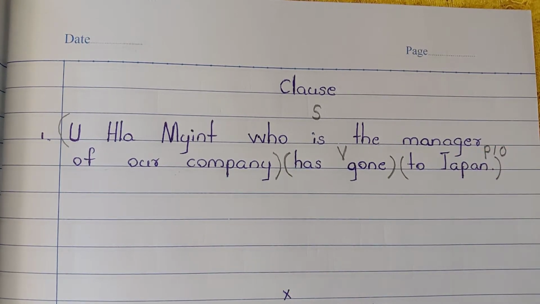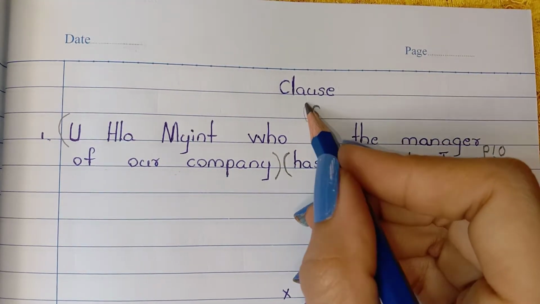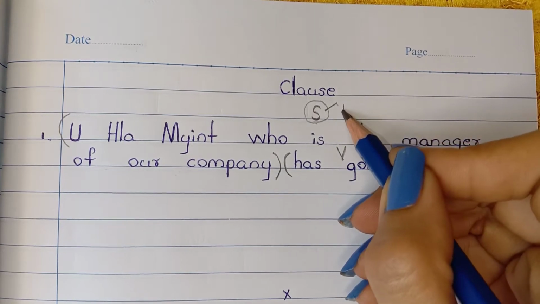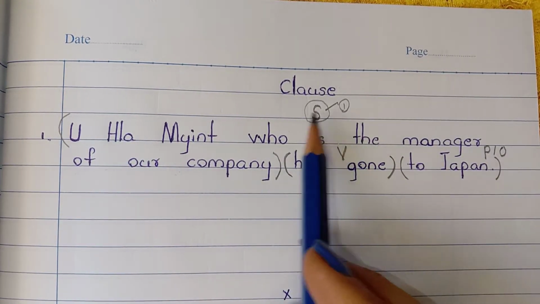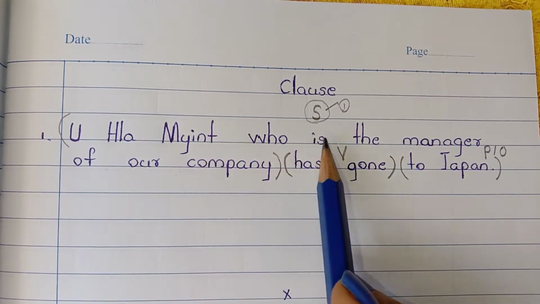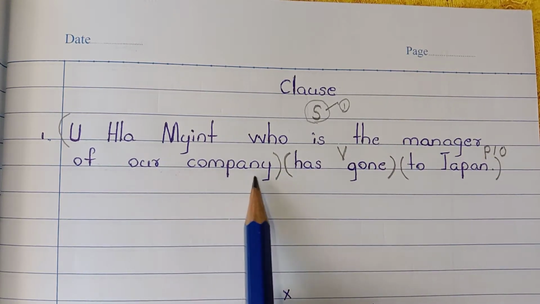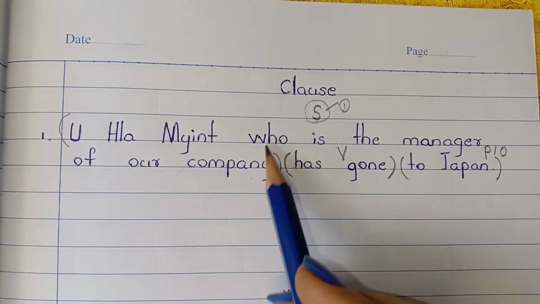When you start to translate into Burmese, you have to start from the subject. The subject is U La Mien, who is the manager of our company. That is a clause, right?